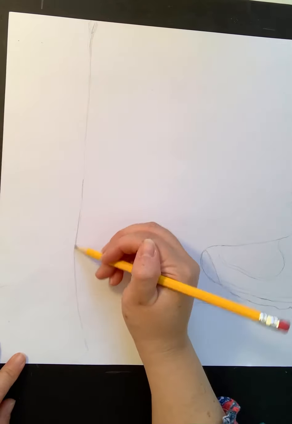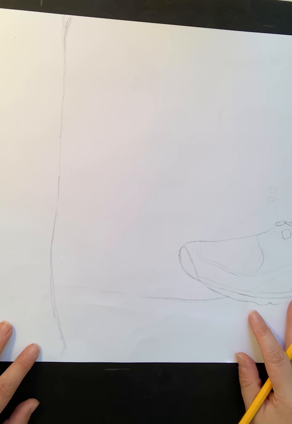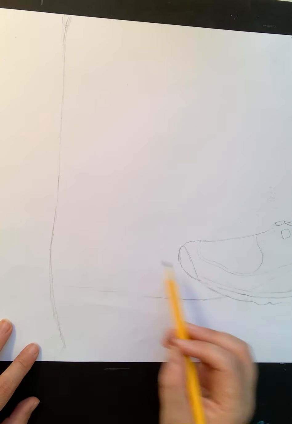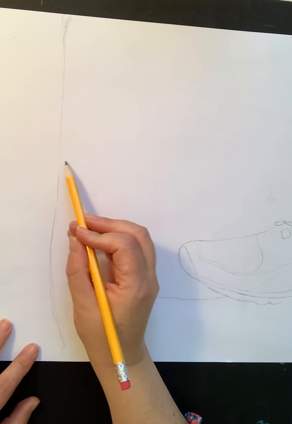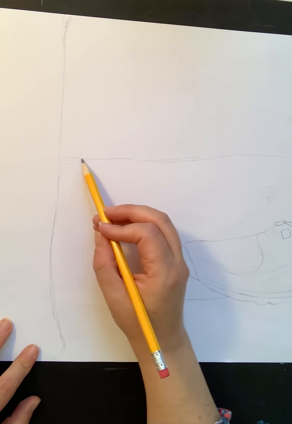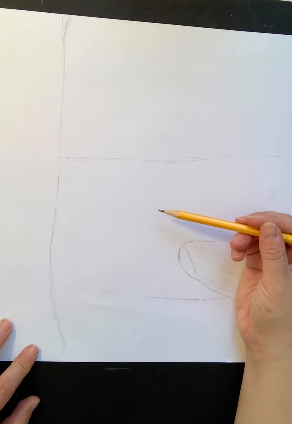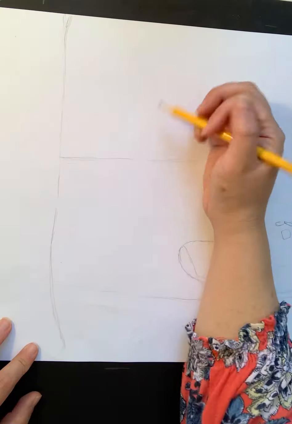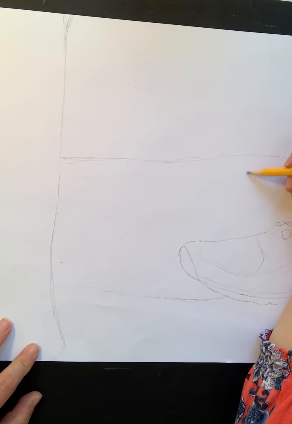So I want to visualize where I'm going to place everything, okay? And I want to make sure that I show a sense of depth by having some things go further back. I know I have this part of the ground here, but I also want to add a horizon line here. A horizon line also will help create depth in my drawing. The horizon line is where the land and the sky meet. So it is the line between the land and the sky. It creates that division.